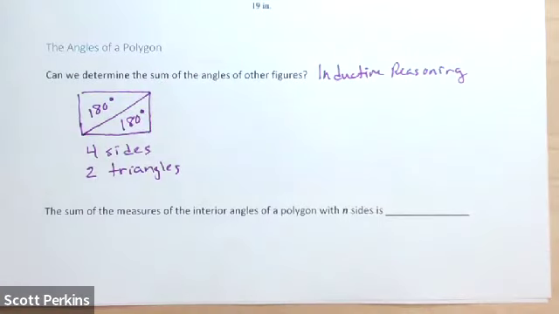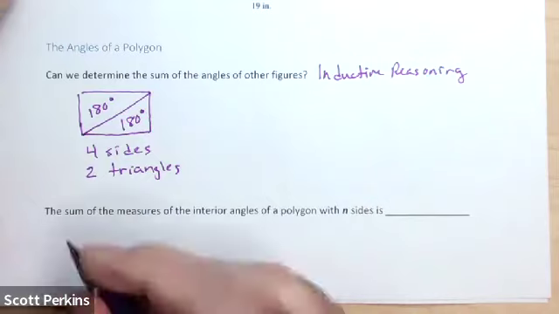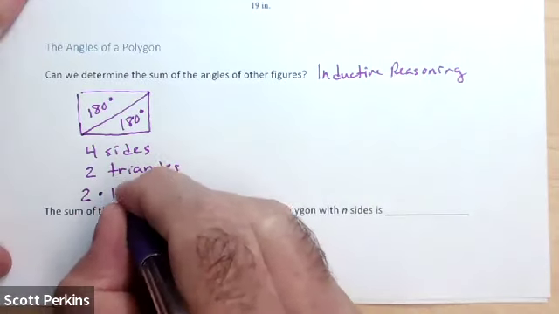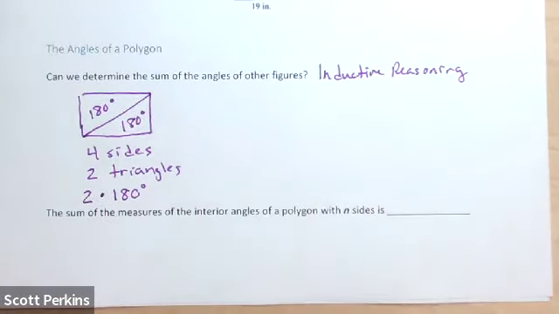So how many degrees would you guess, if your life depended on it and you had to tell me a hypothesis, how many degrees do you think are in a 4-sided figure? 360. And I'm just going to write that as 2 times 180 degrees because there are 2 triangles. But yes, 360 degrees, perfect.